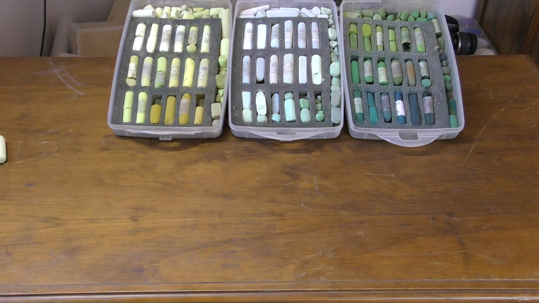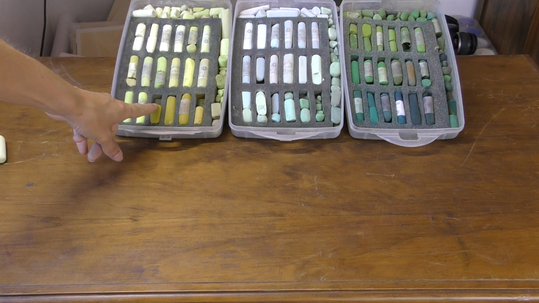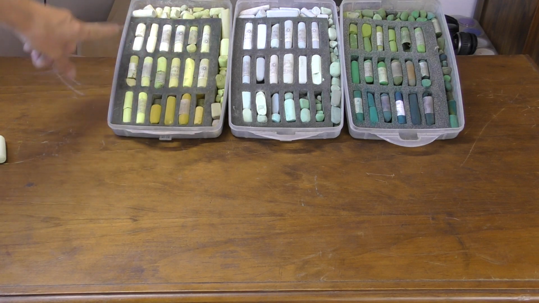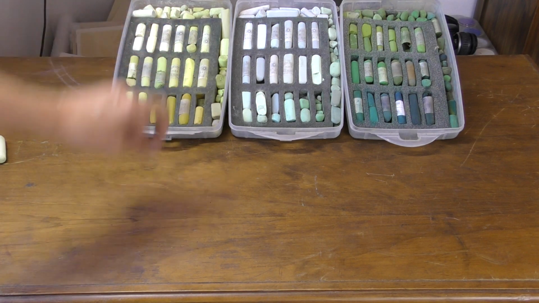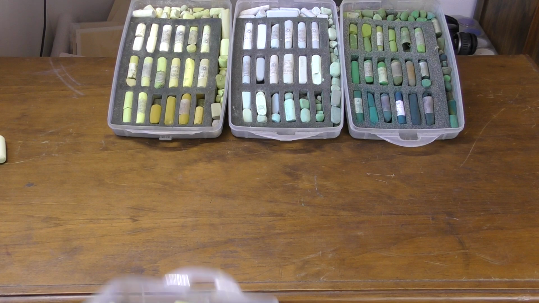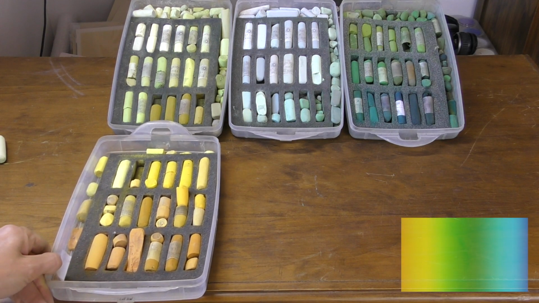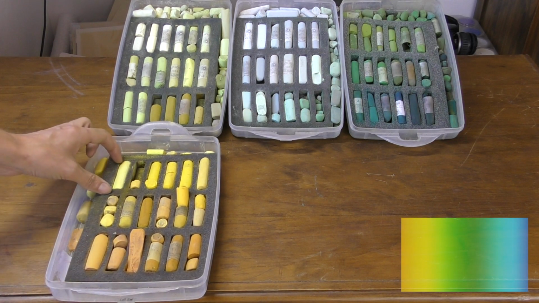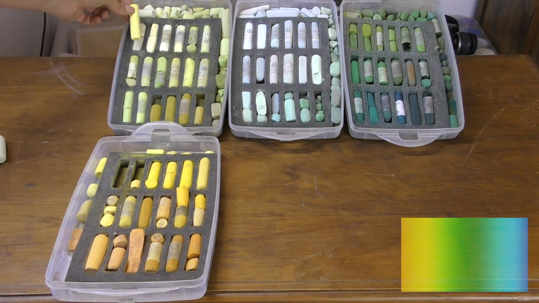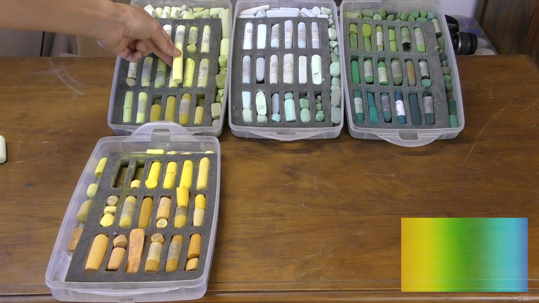But in this case, we're just trying to think of the warm end of the spectrum and the cool end of the spectrum. So for example, this tray, which I've described as my warm tray of greens, this is closer in relationship to my tray of yellow colours. In fact, some of my yellows are pretty close in value to some of these greens.